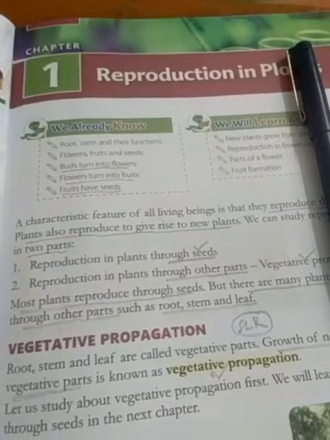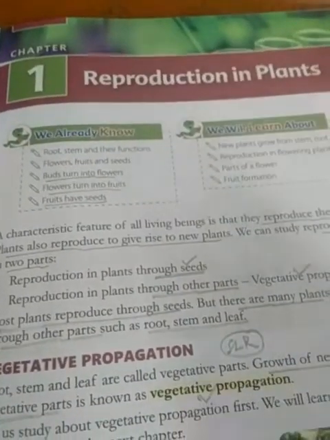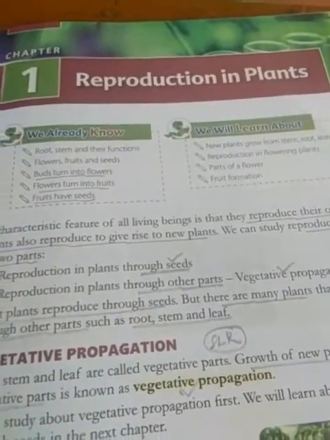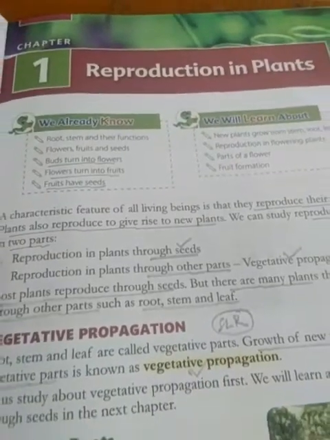Today we are going to discuss the first chapter of your book, Reproduction in Plants. This is the name of your chapter.